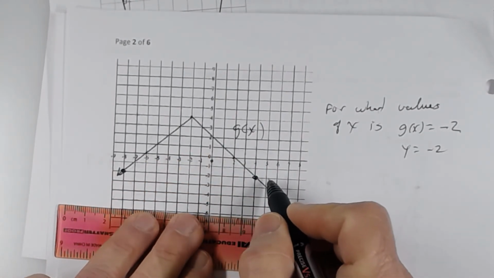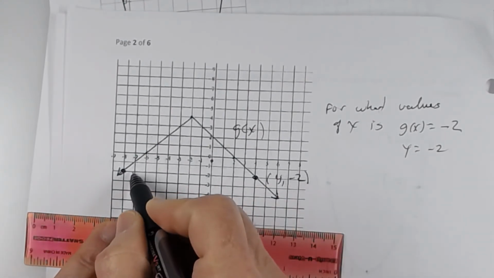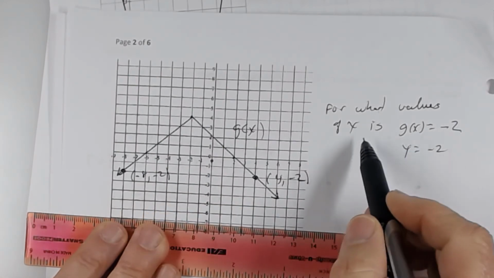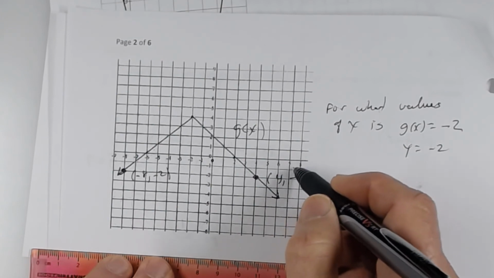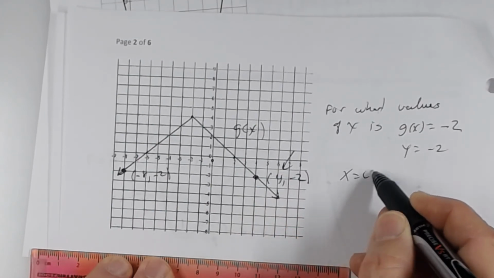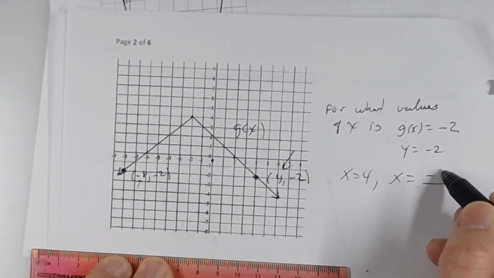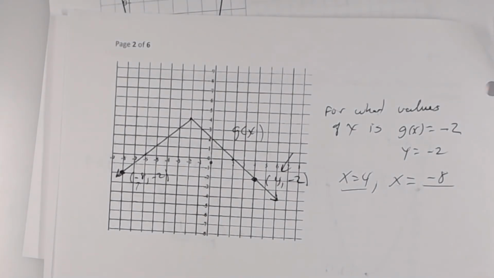So if you label the point, that is (4, -2), and this is (-8, -2). So remember, what is the value of x when y is -2? Well, my value of x is what? 4. And what's the other one? -8. So 4, -8.